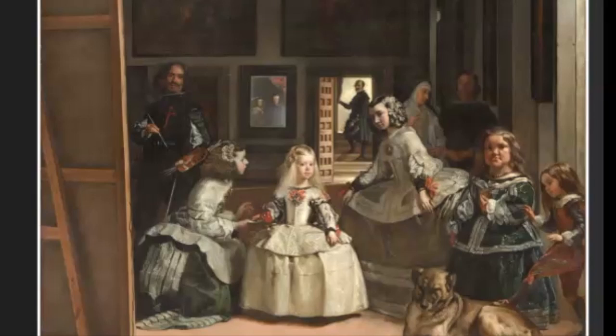The whole painting revolves around this young girl who's about 5 years old, and that's because she is the princess. So she is the Princess of Spain, and her father is King Philip IV. In fact, you can see both her father and mother in the mirror. So there is a mirror right behind her head, and you can see the reflection. In fact, when you look at this painting, it's really a painting of a painting.